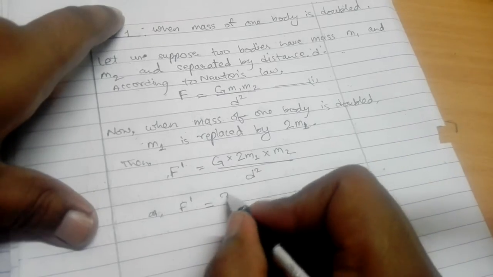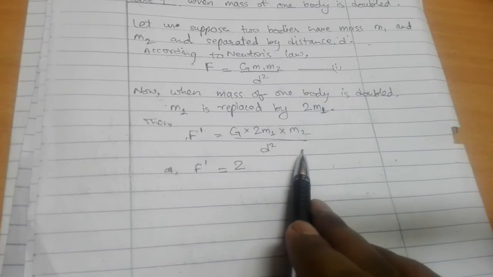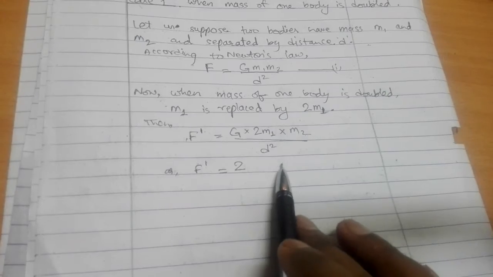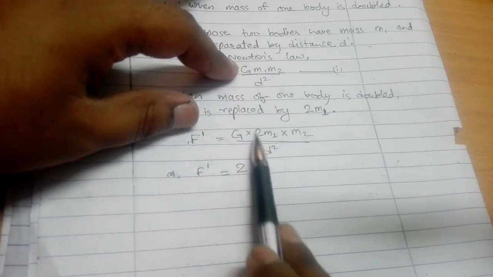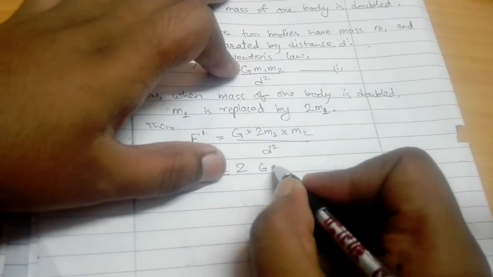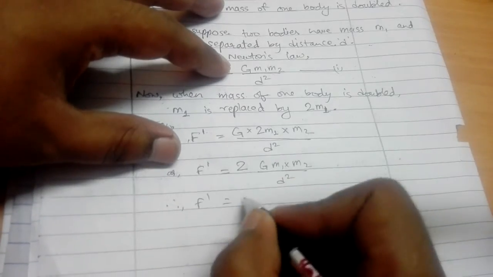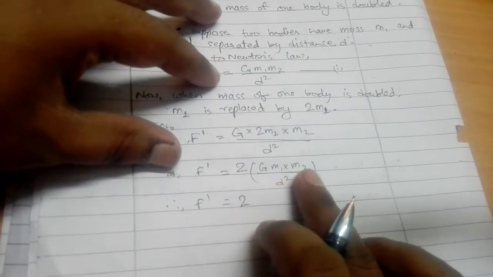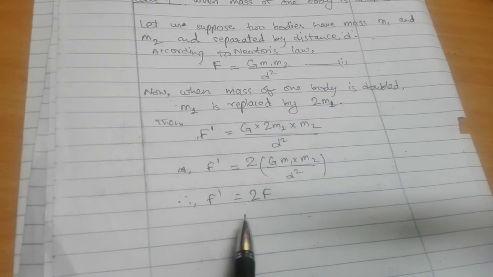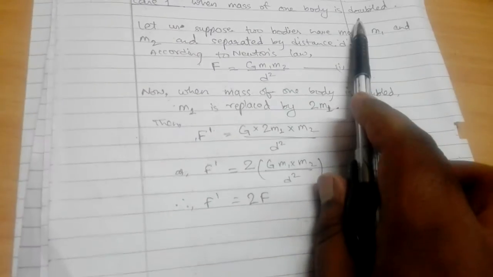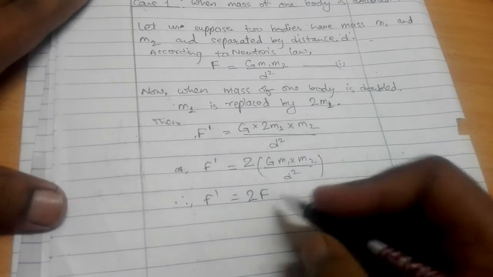So I can separate the 2 and group the rest. We always try to recover the original expression in all questions. This 2 is an extra item, so we separated it, and the rest of the items are grouped together as original. Therefore F dash is equal to 2 into G m1 m2 by d square, which is the original F. So when mass of one body is doubled, the gravitational force between them is also doubled. This is our answer.